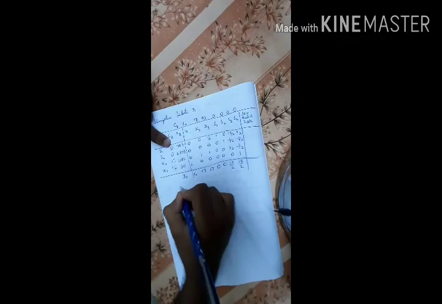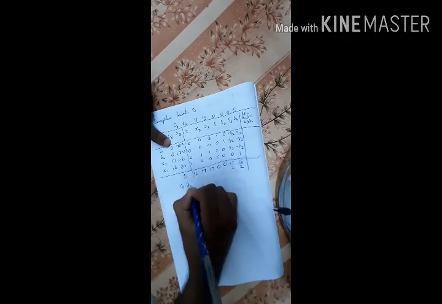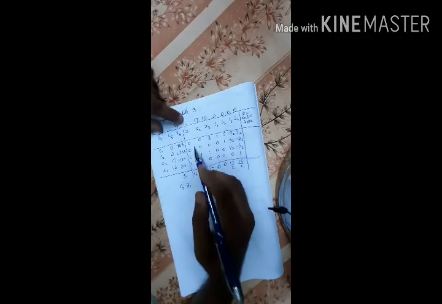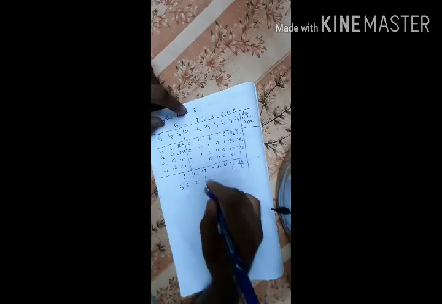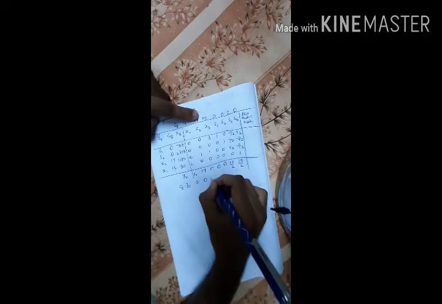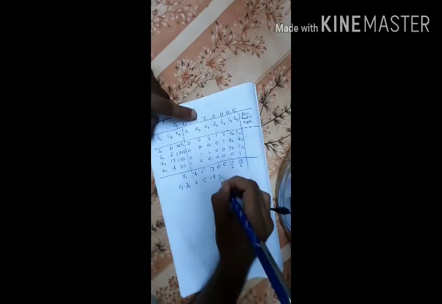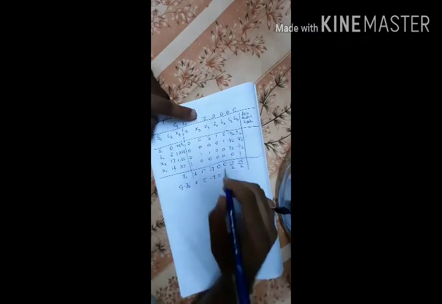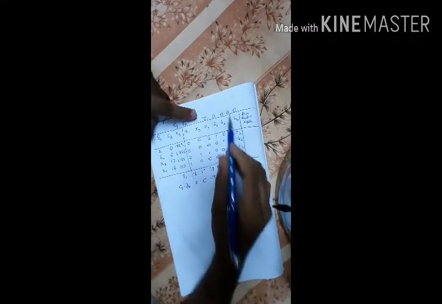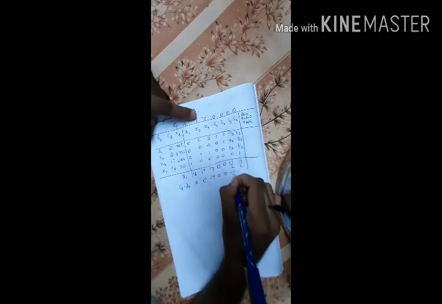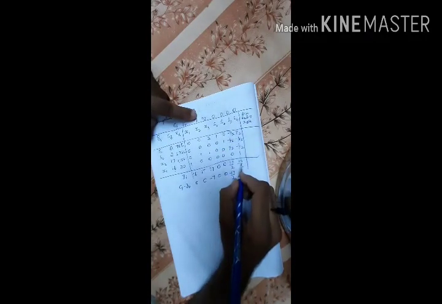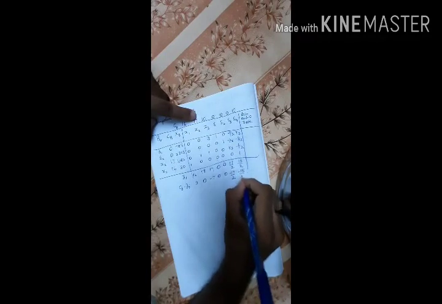Next we calculate the value of Cj minus Zj. What is Cj minus Zj? 16 minus 16 is 0. 17 minus 17 is 0. 10 minus 17 is negative 7. 0 minus 0 is 0. 0 minus 0 is 0. 0 minus 17 by 2 is negative 17 by 2. 0 minus 15 by 2 is negative 15 by 2.